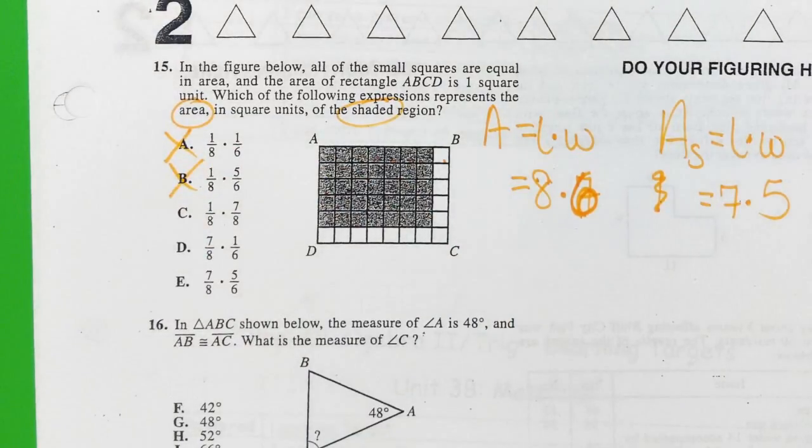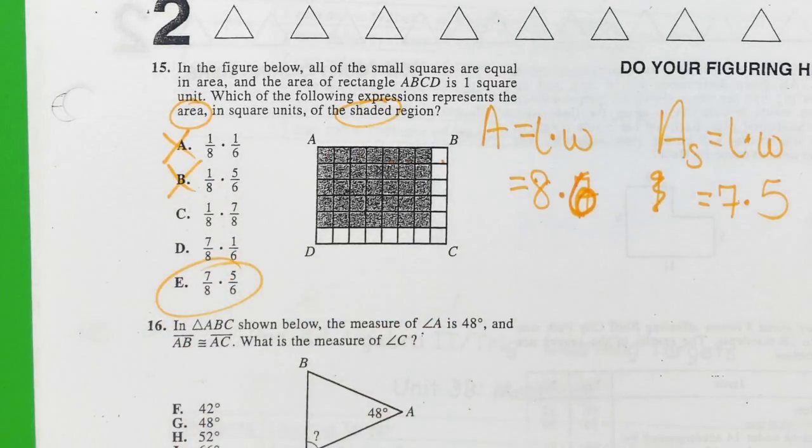All right, let's see. Cameron, what are my two widths? 5 and 6. Okay, so you got 7 and 8, and you got 5 and 6. So Julianne, which one has the 7 and the 8 compared and the 5 and the 6 compared? E. Perfect. Y'all okay? All right, here we go.